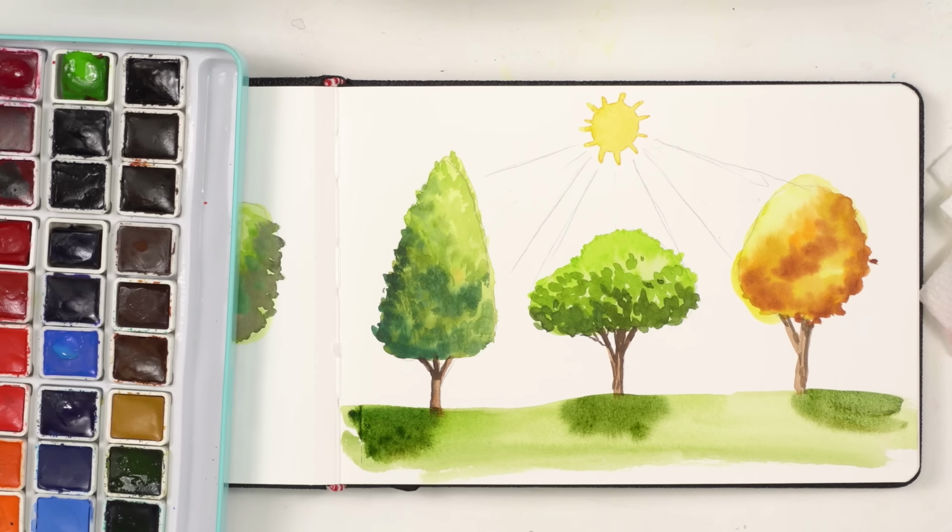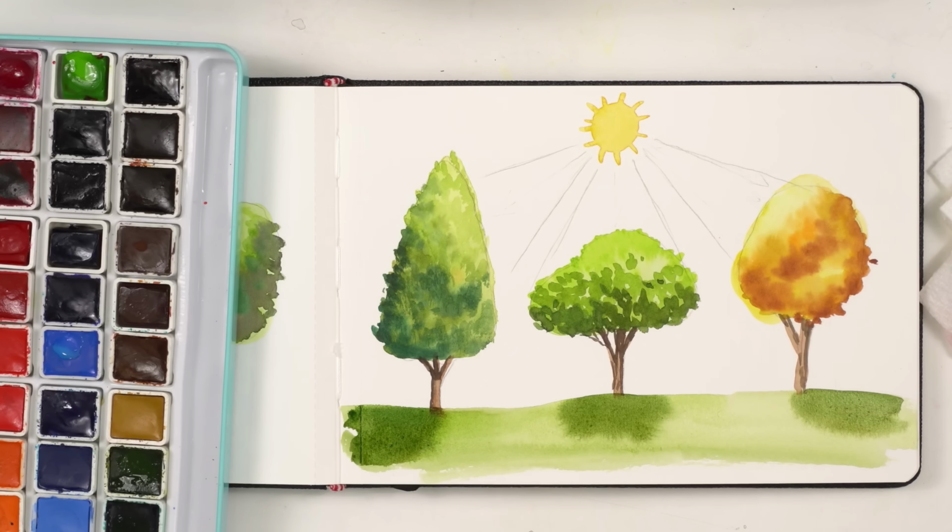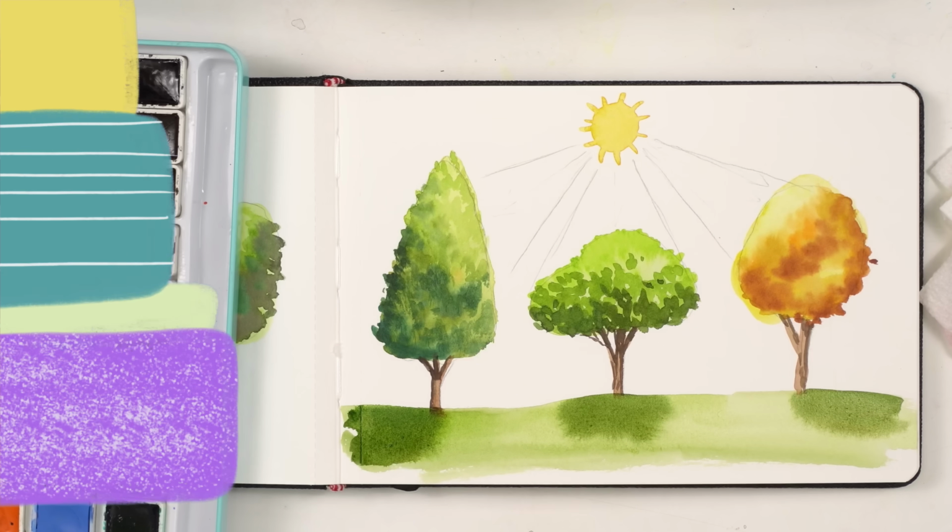Okay, so I hope that made a lot of sense to you. Let me know if you have any questions in the comments below, but that is how you create depth and shadow using a light source in your painting.